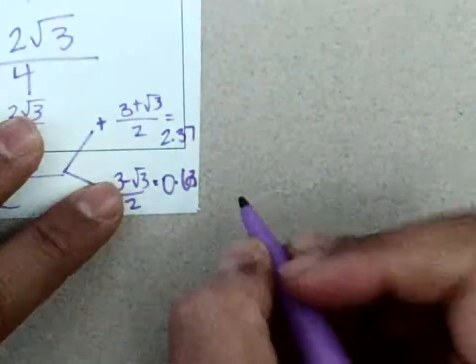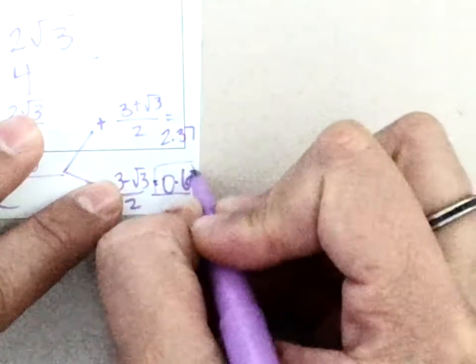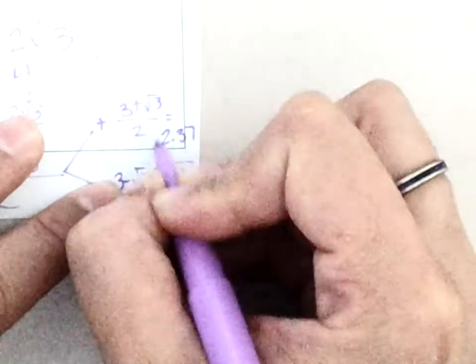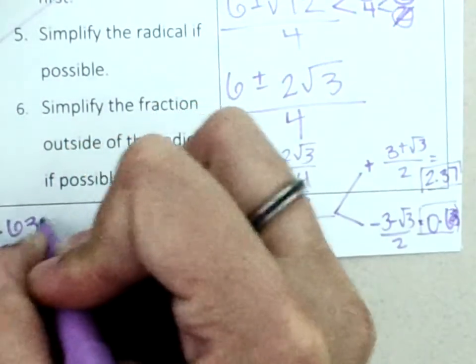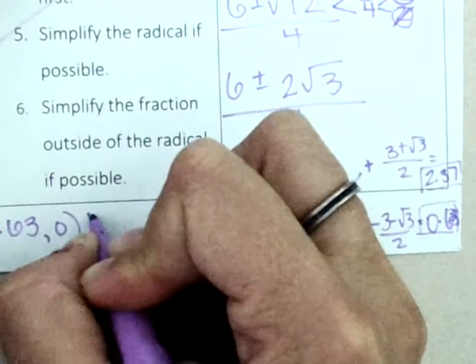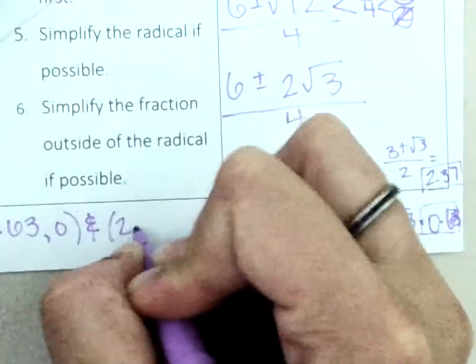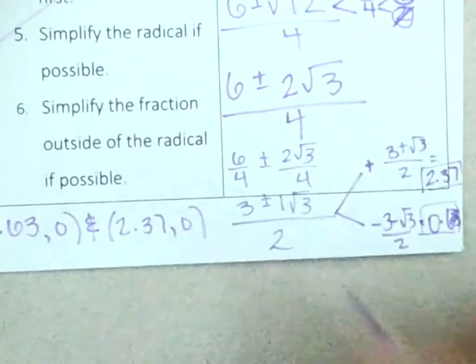Which means these are our two x-intercepts. I'm going to write those over here a little more clearly. We have 0.63, 0 and 2.37, 0.